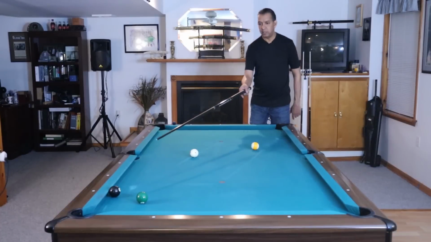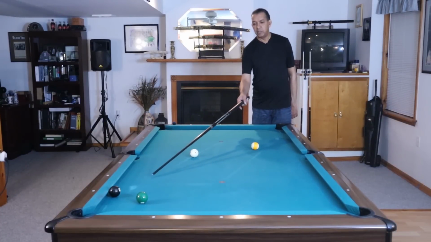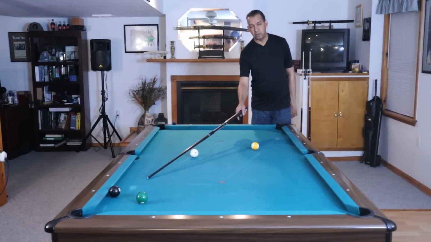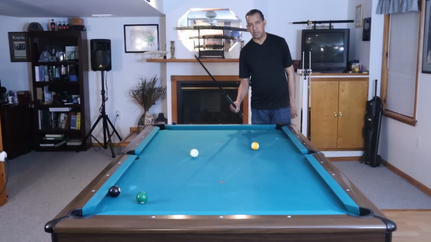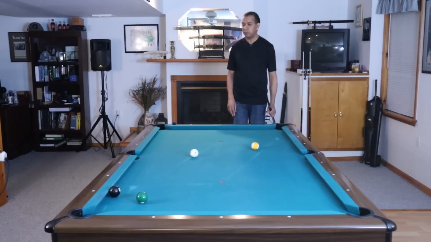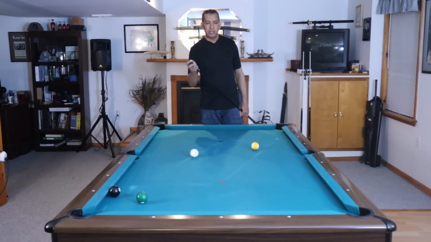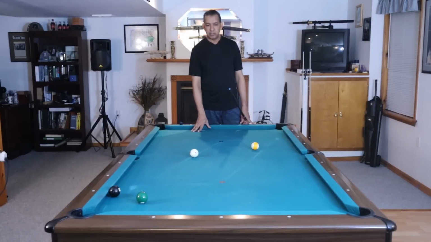So if I'm shooting the 8 ball in this situation, this side, the left side, becomes inside English and the right side becomes outside English. So if you hear those terms, you know what it means. So I'm going to shoot a few shots for you different ways and you can see when you would use which type of English. In this first scenario, we are going to use inside English.